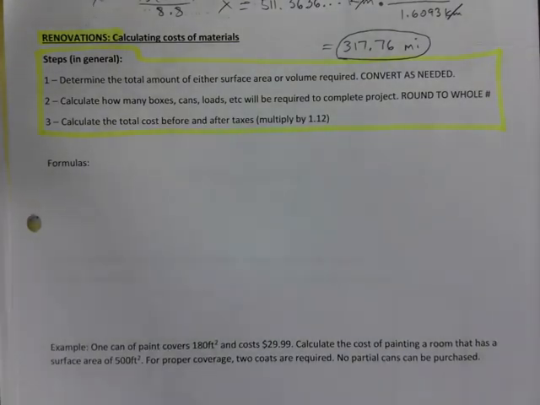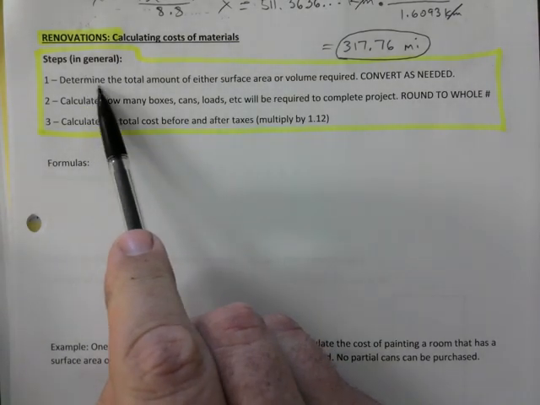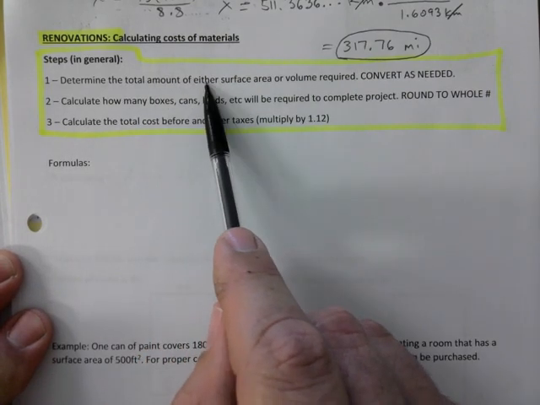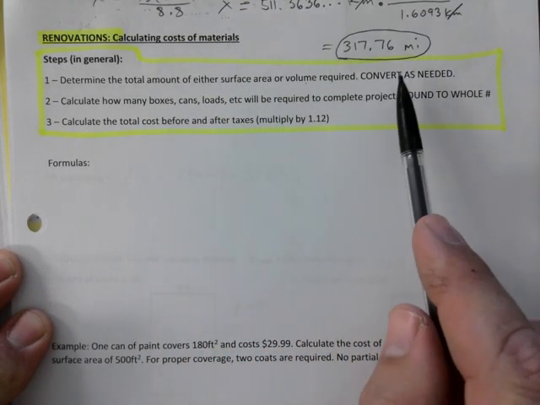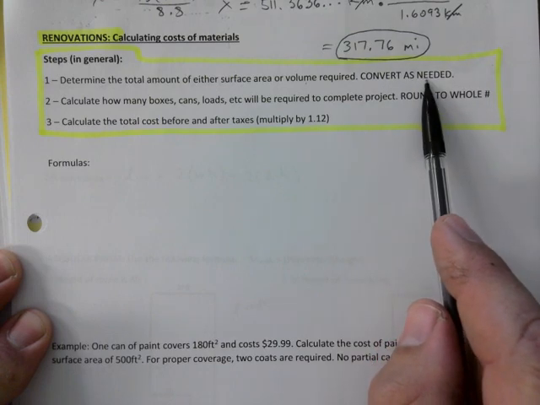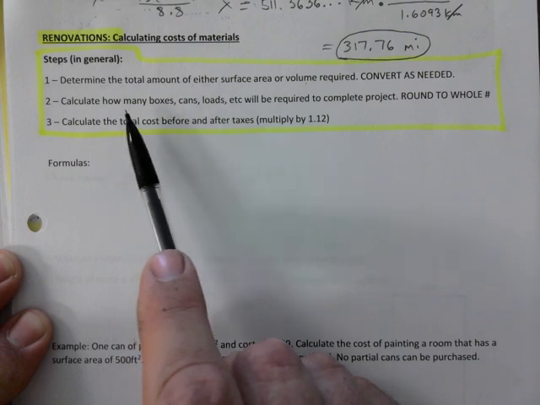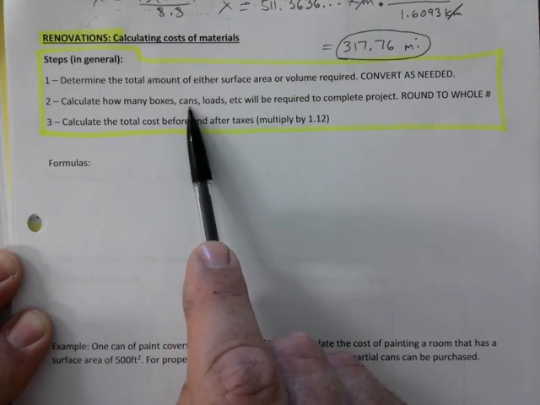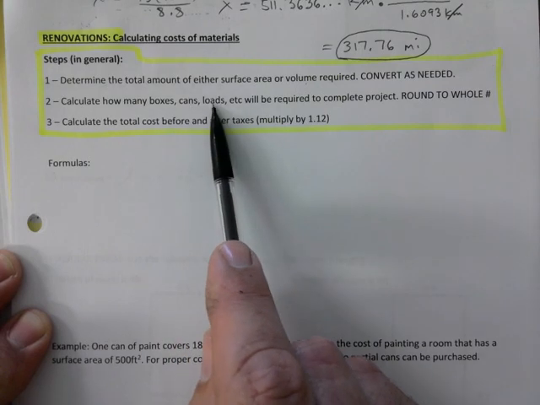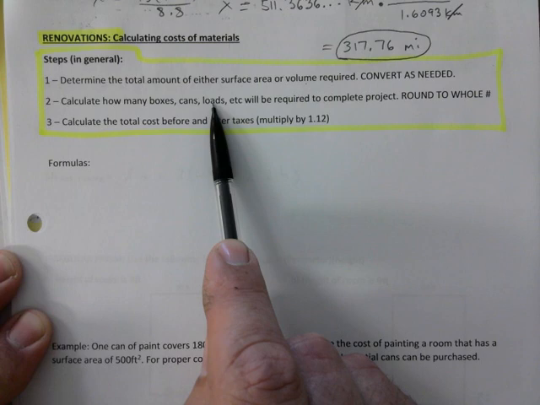So in general, determine the amount of either surface area or volume required, and you're going to have to convert as needed. Obviously, that's always there. Second step, calculate how many boxes of tiles for floors you need, or how many cans of paint, how many loads of gravel you need to order. Calculate that next.